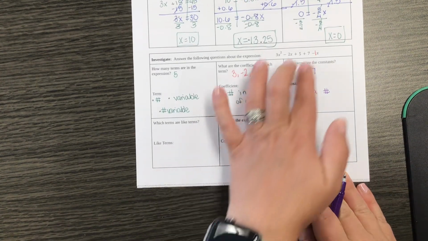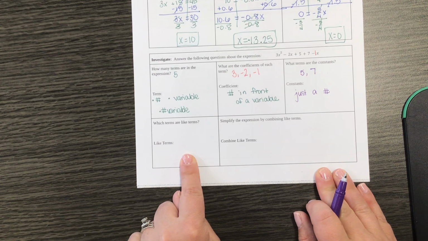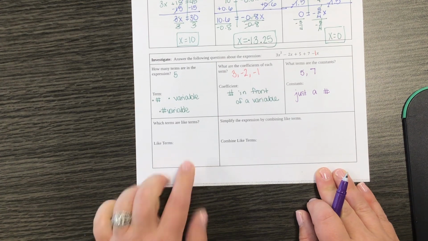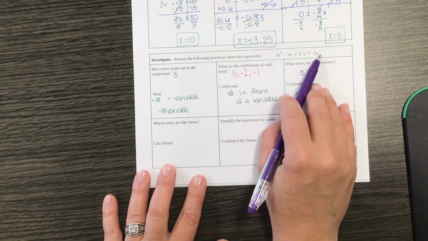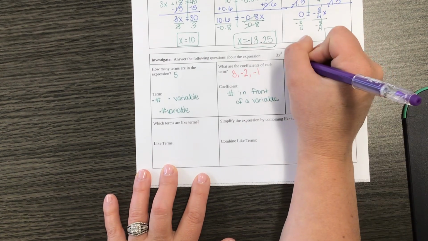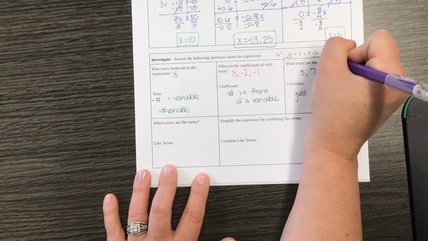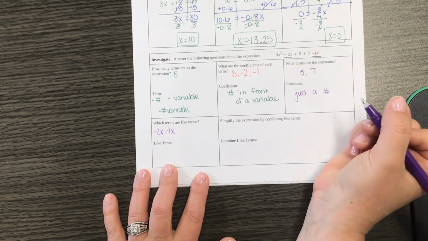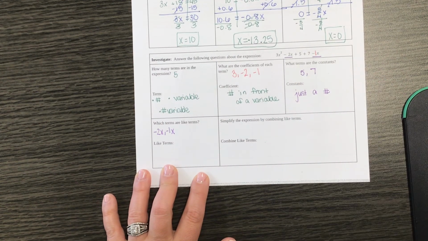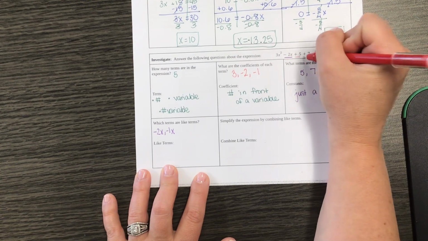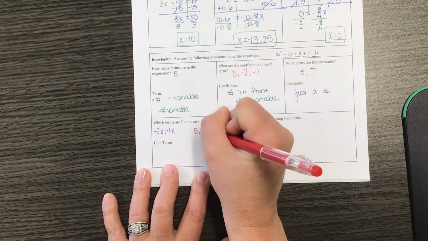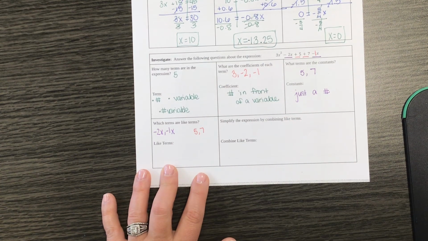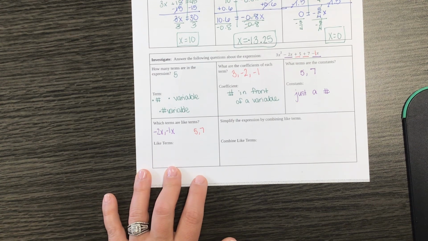All right, so now, again, using this, we're going to go to which terms are like terms. Going through this, it looks like we have like terms with our -2x and our -1x. Our -2x and our -1x would go together because they are exactly alike. Our 5 and our 7, those are also like terms because they are also exactly alike. So to be like terms, they have to exactly match, okay?